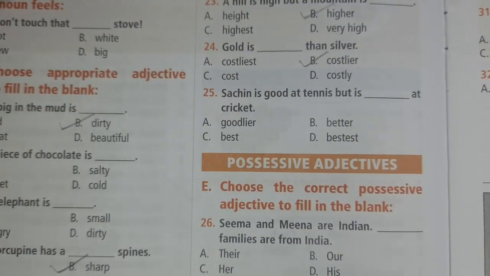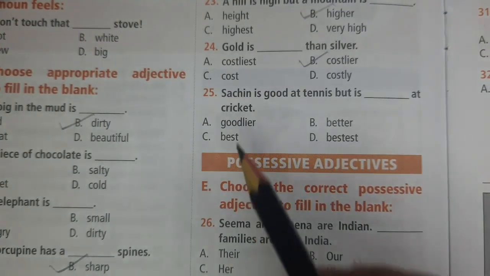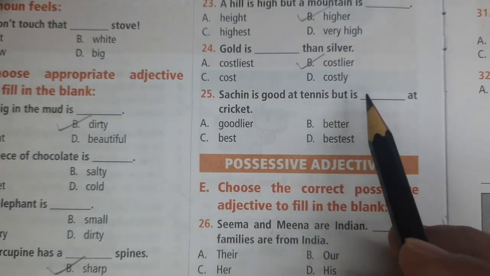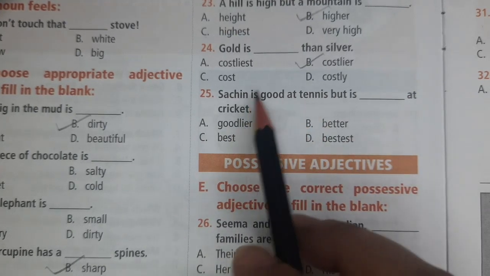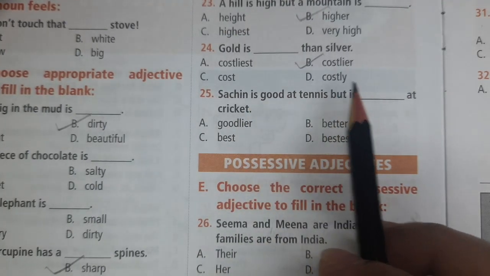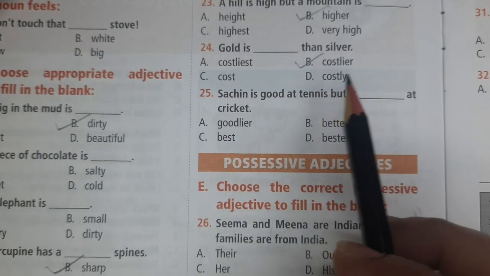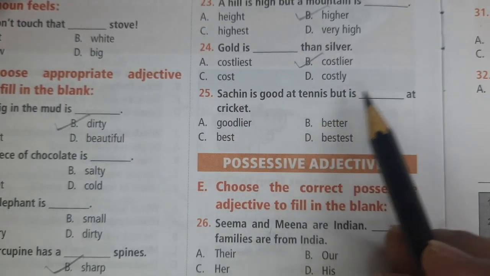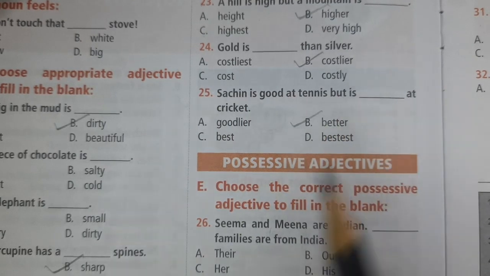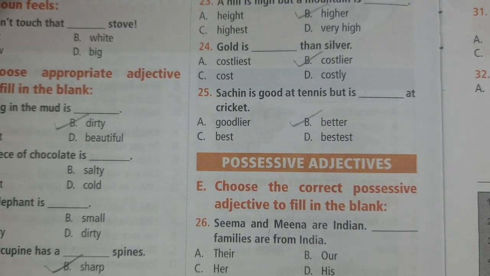Next question, question number 25. Sachin is good at tennis but is dash at cricket. So while we know Sachin is good at tennis, he is better because the comparison is between two. So he is better at cricket, which is option B.